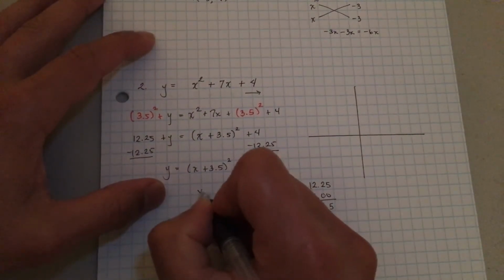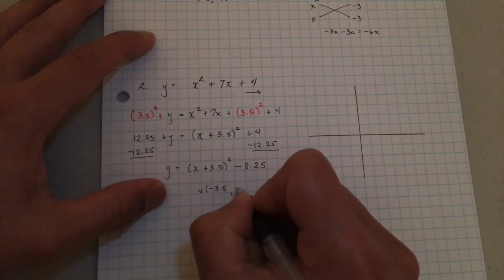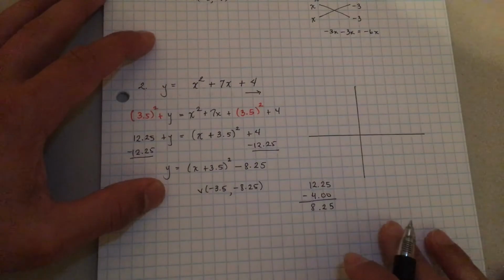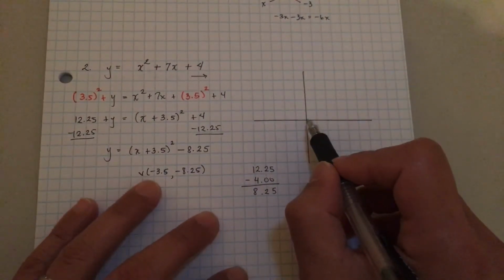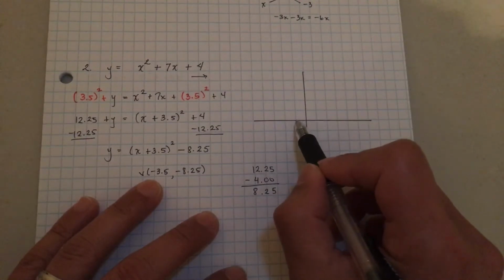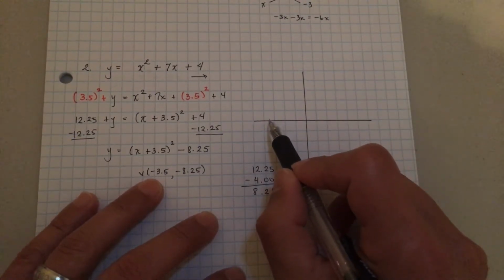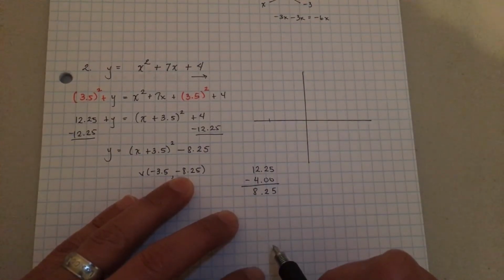So now we can go ahead and graph it. So my vertex is negative 3.5 and then negative 8.25. And I'm just going to go ahead and give a rough sketch, not to be exact. Ahora entonces negativo 3.5, 1, 2, 3, la mitad va a ser aquí. Here's a half, and then you go down negative 8. That's too far for me.